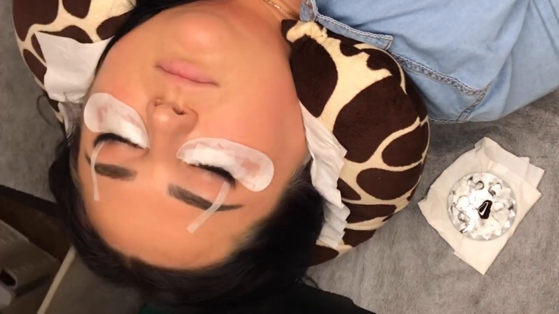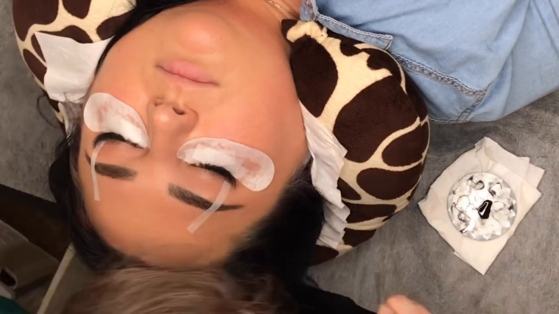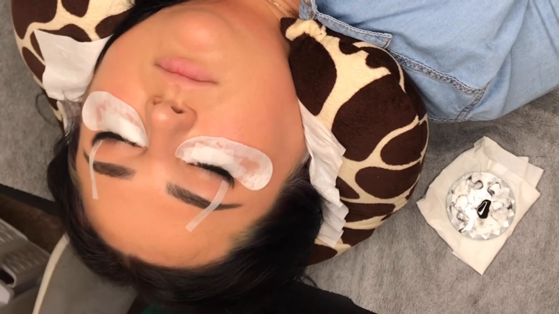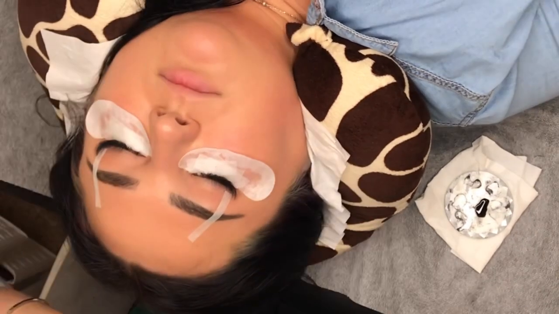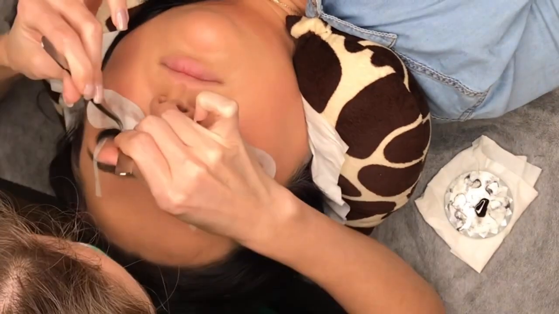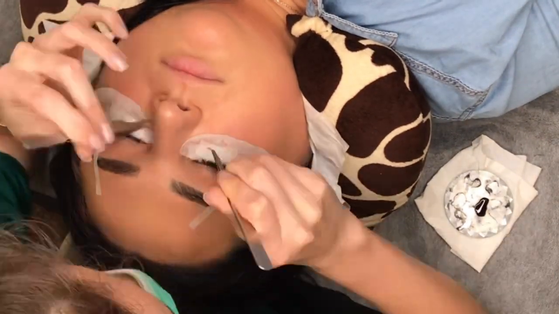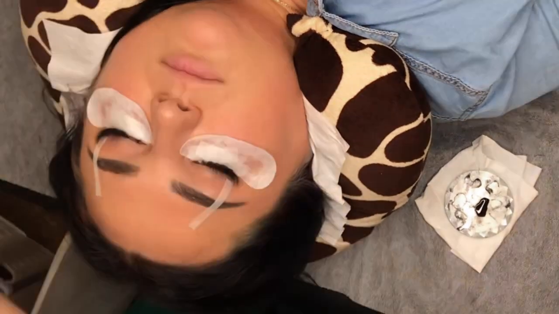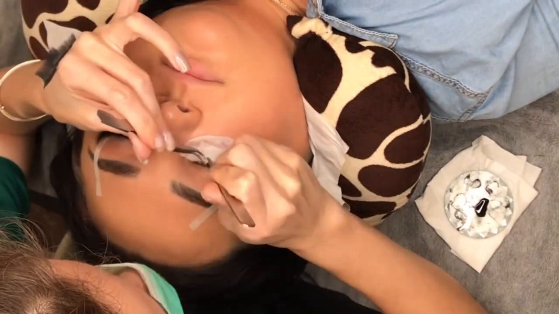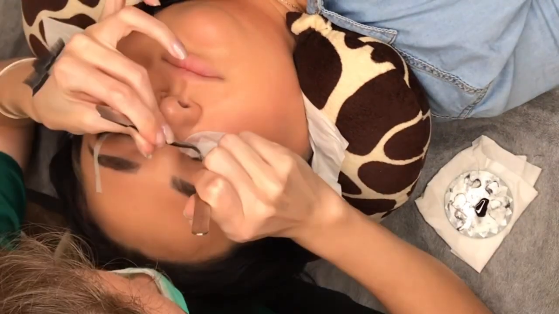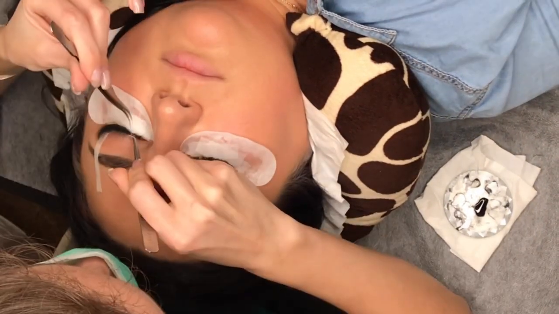I'm almost done with my 15s, and I'll be ready to start with inner corners soon. It's pretty easy to work with my client because her lashes are good and I can put a lot of lashes.